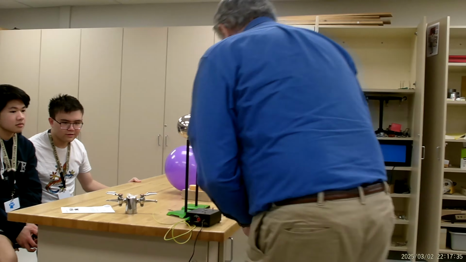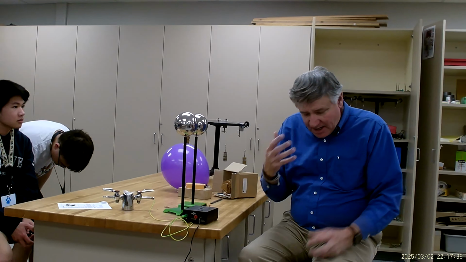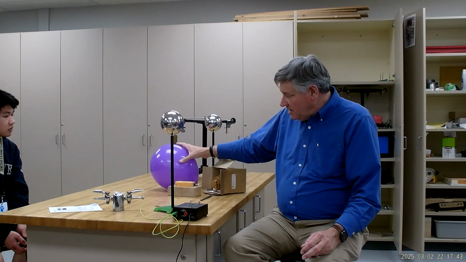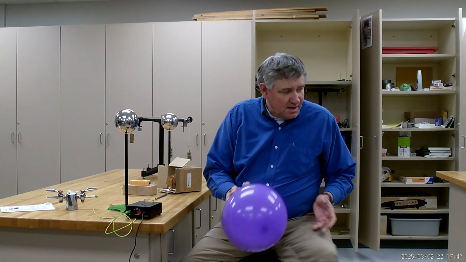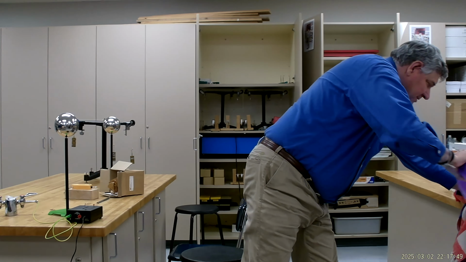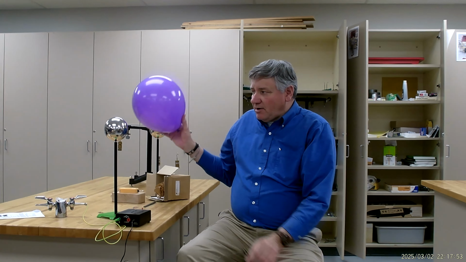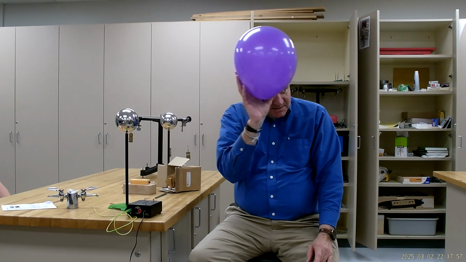So, when you get into how you charge items, there's kind of two different thoughts. If I take this balloon, which we just established as being negatively charged, and charge it a little bit, and I bring it close to this conducting sphere.